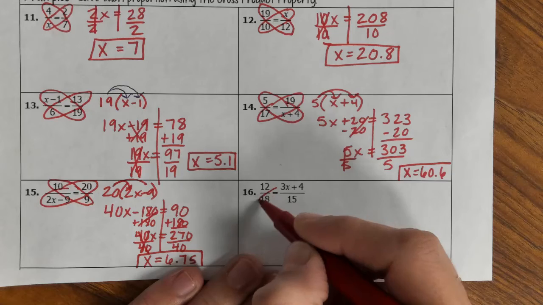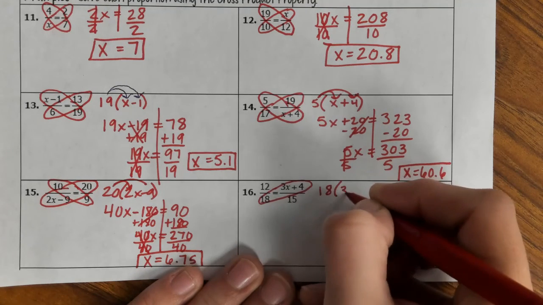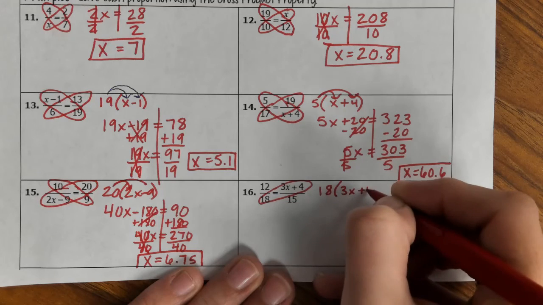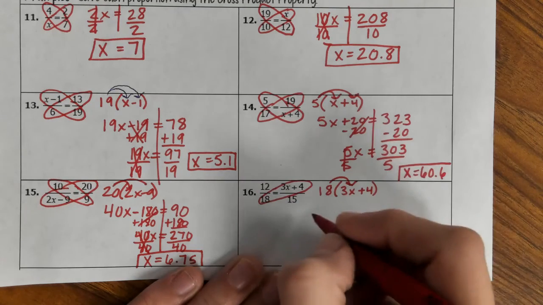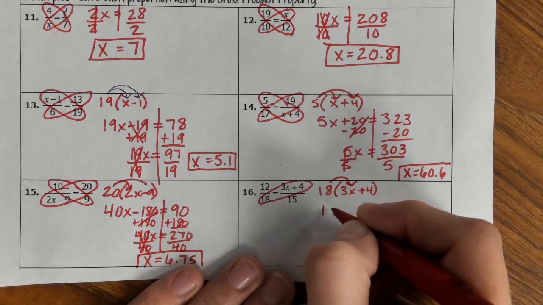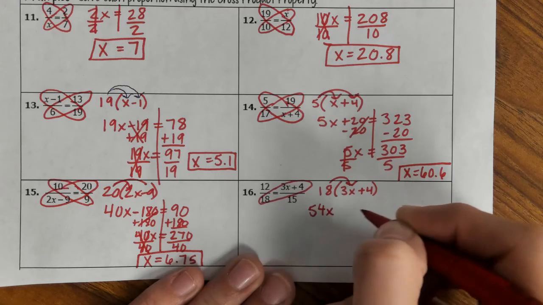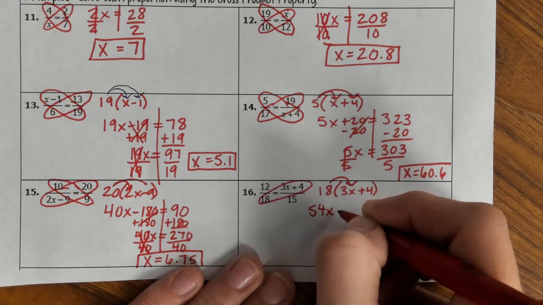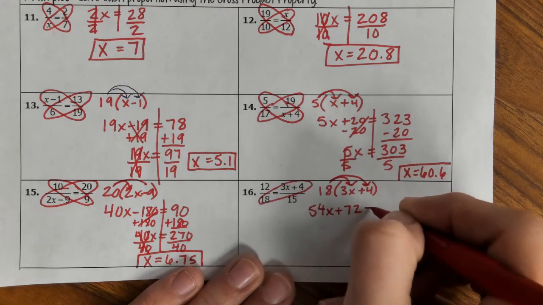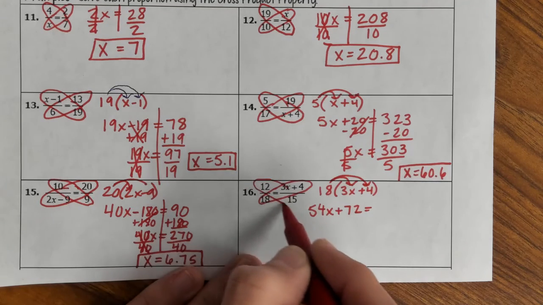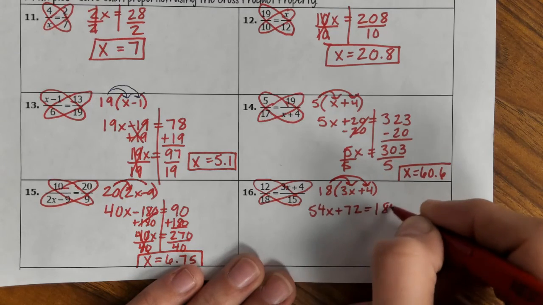Right, the last one. Cross multiply, showing the distribution and all of our work. We wind up with 54x plus 72. On the other side, we cross multiply 12 times 15 and get 180.